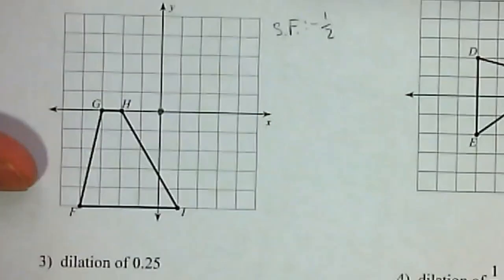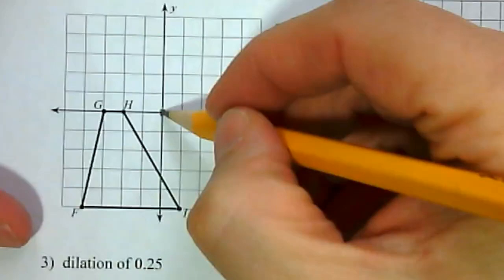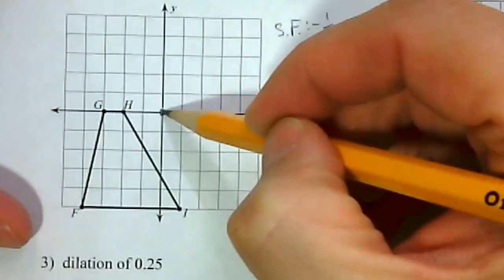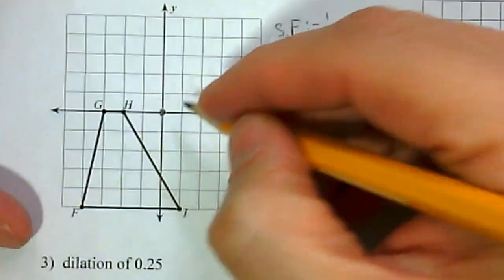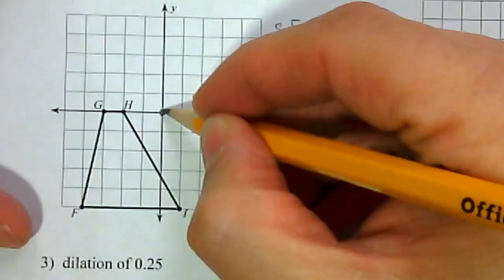I'm going to do this one right here with the scale factor of -1/2, from the center. If I'm going from the center, remember I need 1/2 the distance and in the opposite direction.